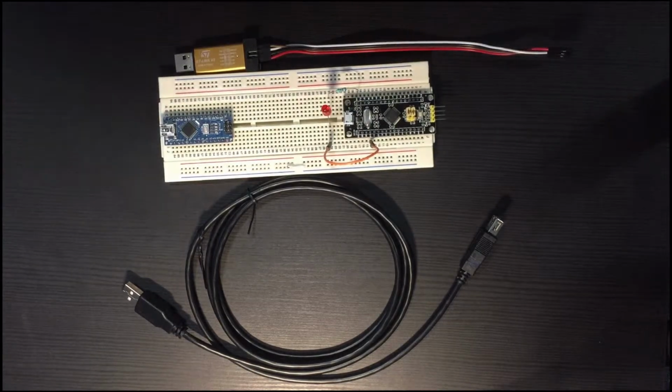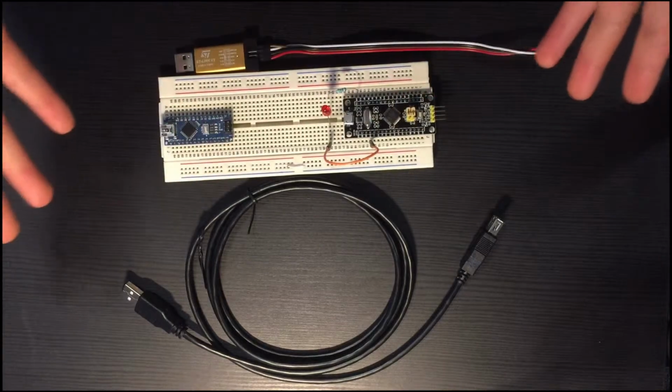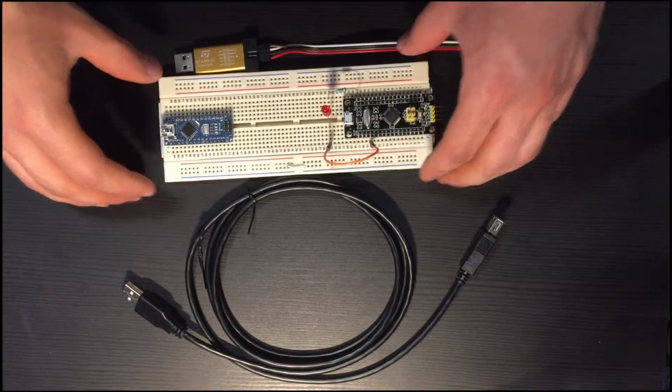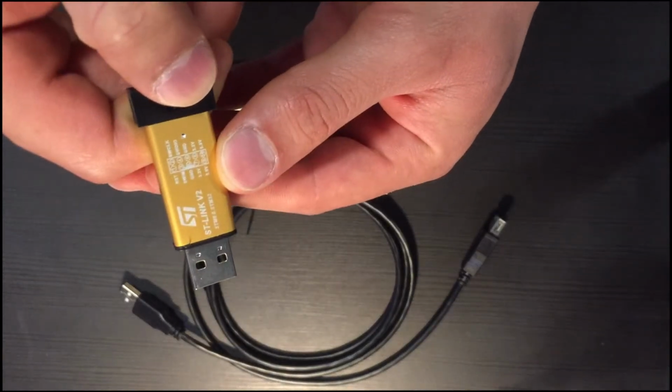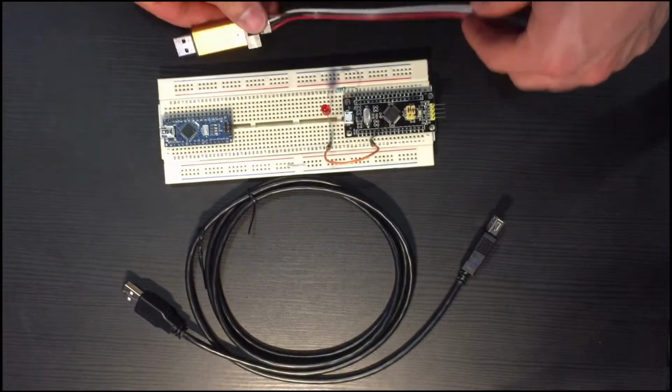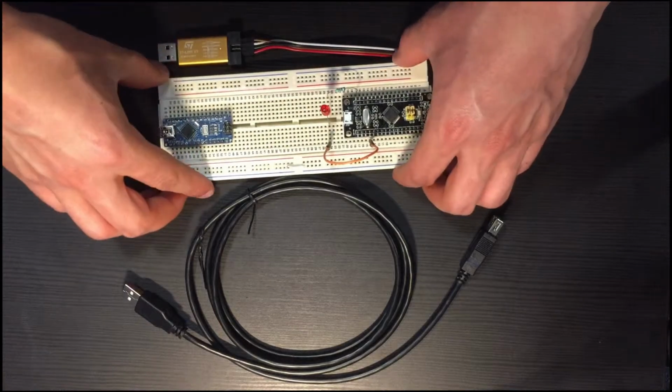Today we're going to program the STM32F103 to blink an LED each 1 second. Perfect. So what do we need in order to do this task? We need the ST-Link programmer version 2 that we got from eBay, very cheap. You can take a look into the comments where you can buy it.